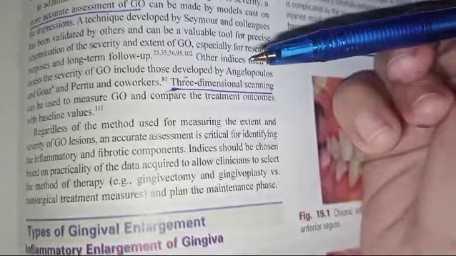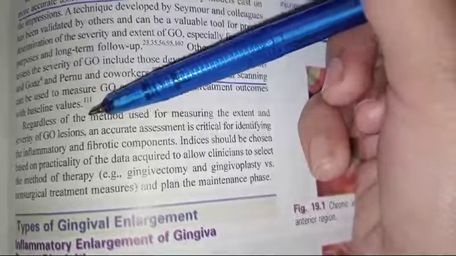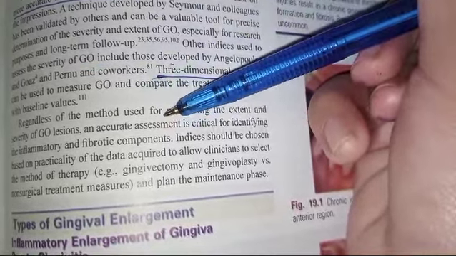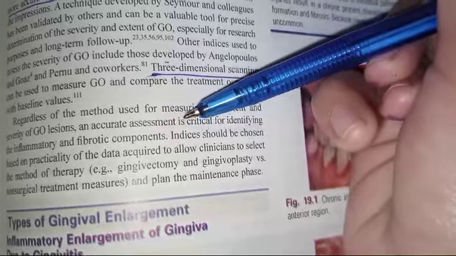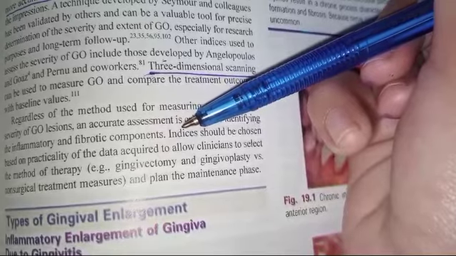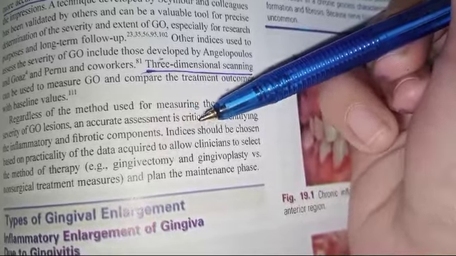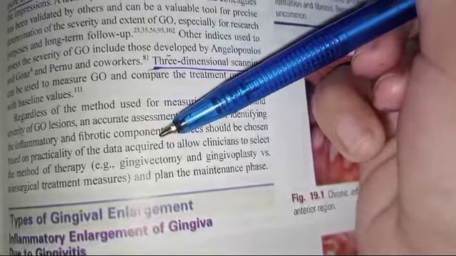Now, for accurate assessment, it is also important to identify the inflammatory and fibrotic components. Also, you should know what the inflammatory and fibrotic components are. Indexes are practically the data that allow the clinicians to select the method of therapy.